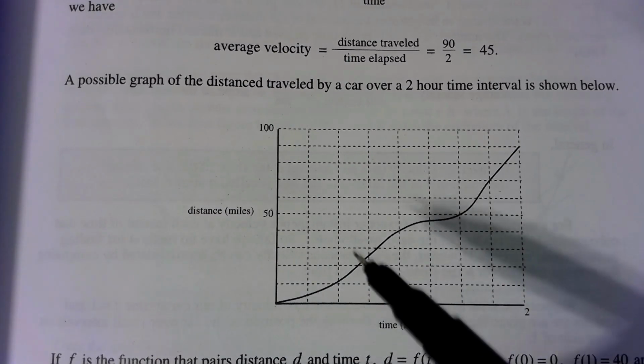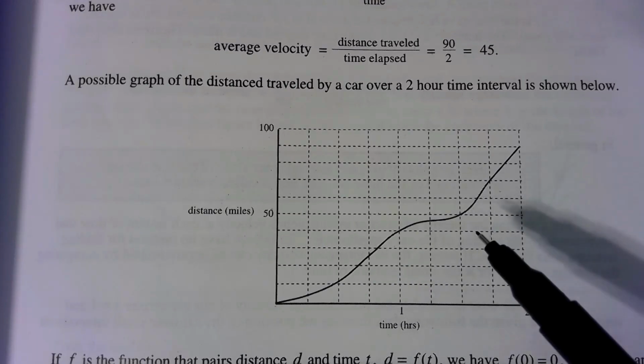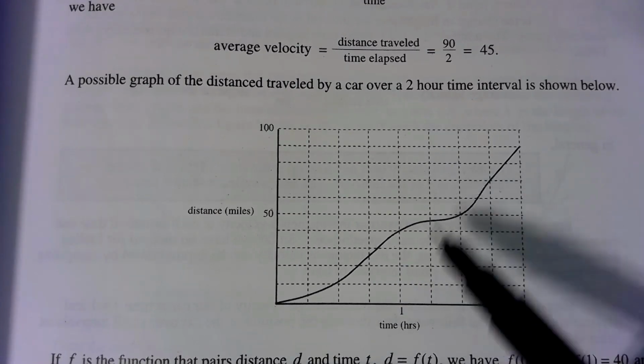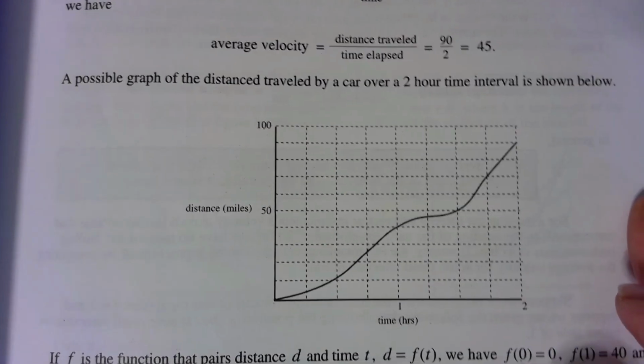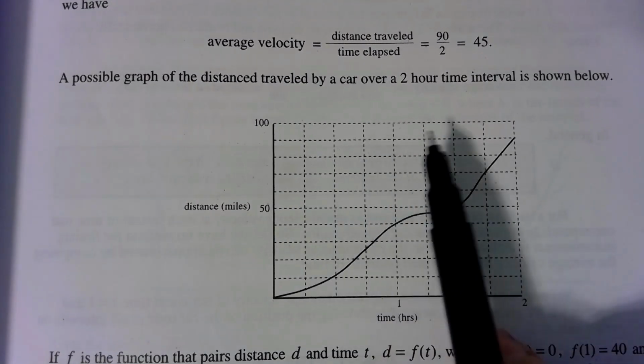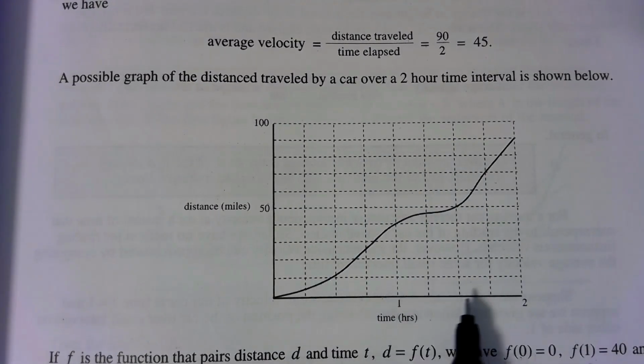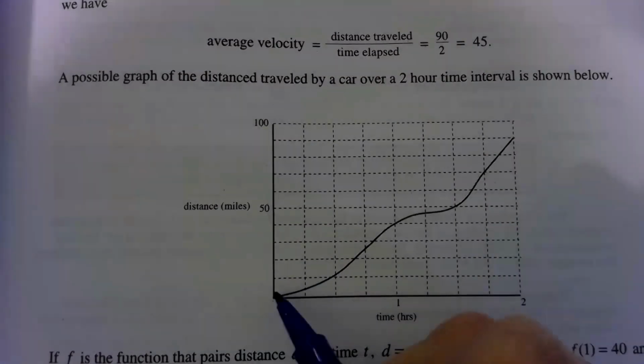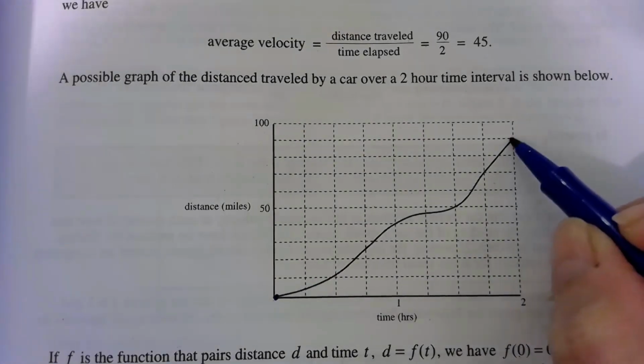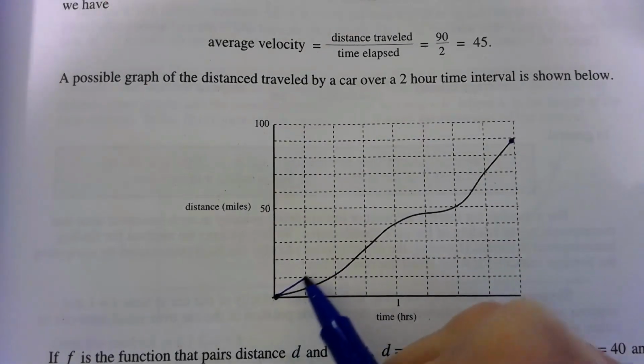In AP Calculus, you're going to have a lot of graphs that you're going to have to interpret and maybe find the average or even instantaneous velocity of. This is of a car trip over a 2-hour time span. If you were asked, what is the average velocity of the entire trip? To find the average velocity given a graph, all you have to do is connect the endpoints of the graph with a line.